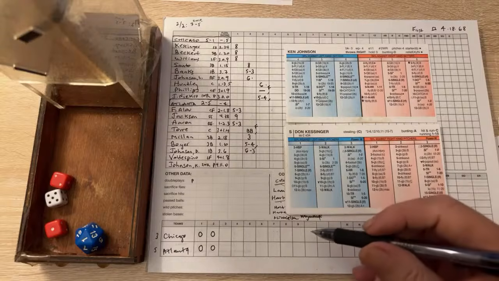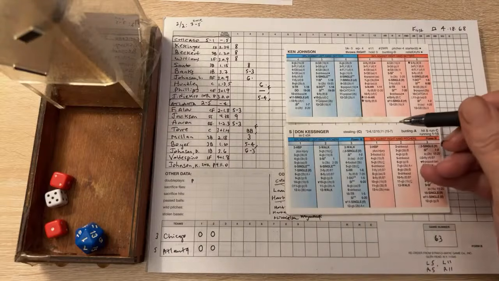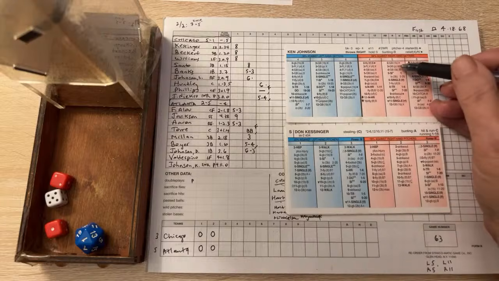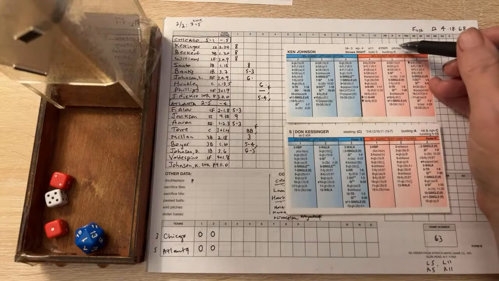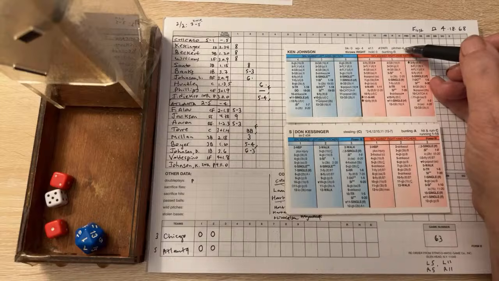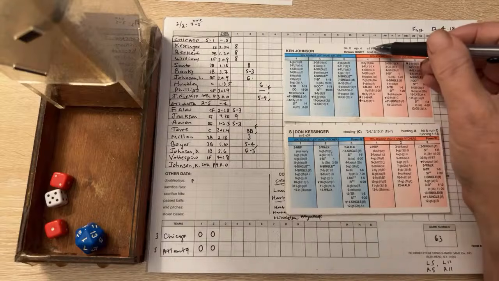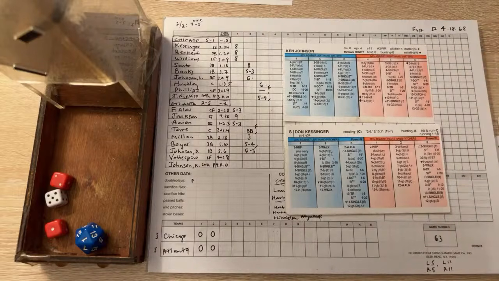So it's a 5-3 switch hitter batting right. And we look here to look at his rating. His range rating is a 4, and his E rating is an 11.